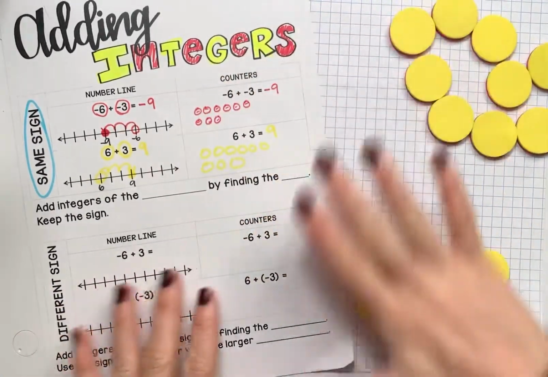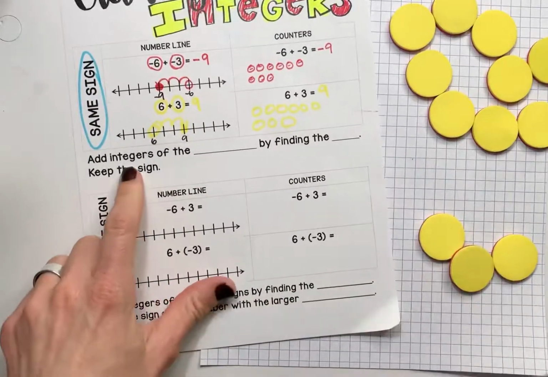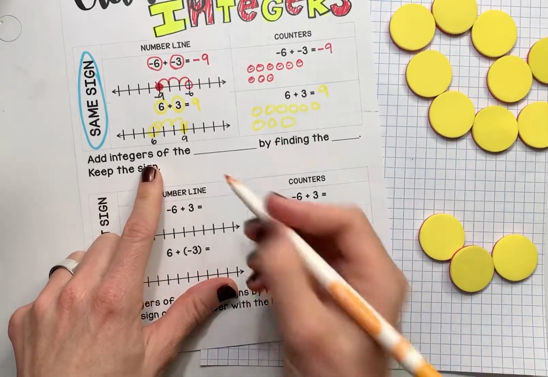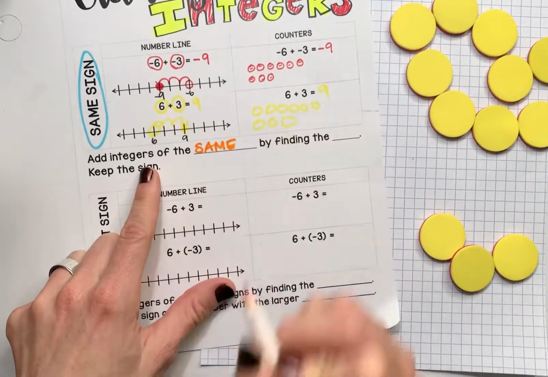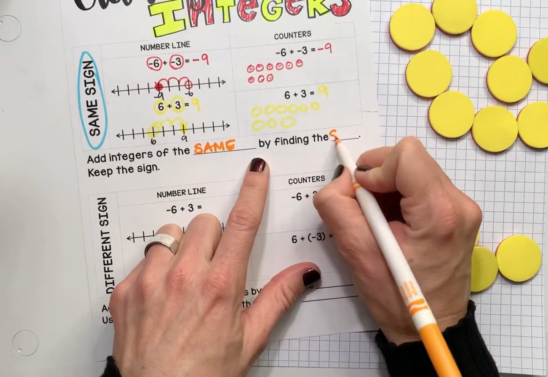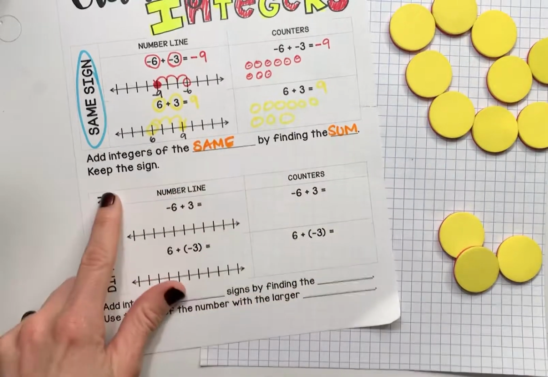So basically, simply put, to add integers of the same sign, you find the sum, and you just keep the sign.